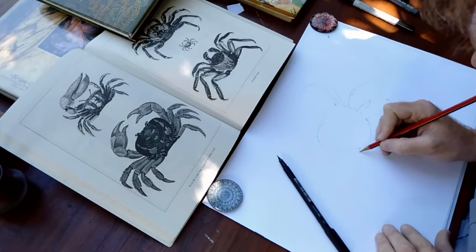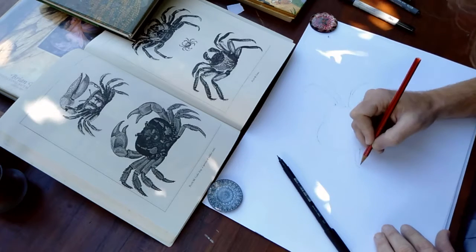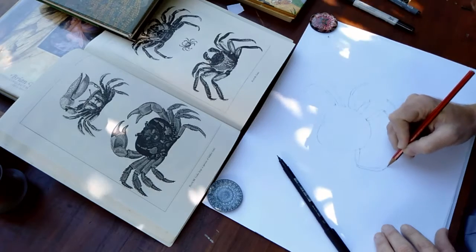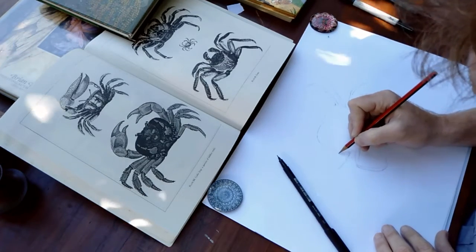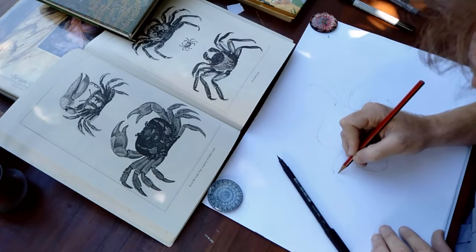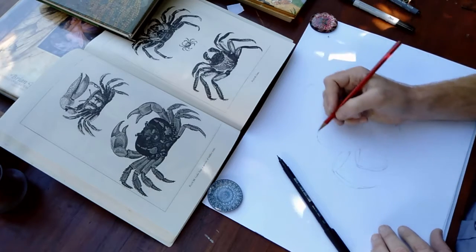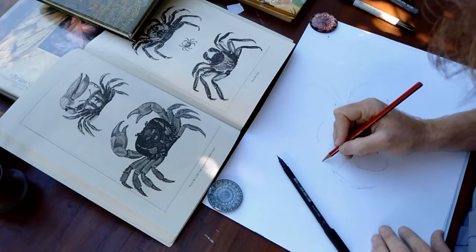So now I have the beginnings of his legs happening. Again, I'm not going over the top with the detail, because I can do that later. I just want to give myself a guideline for the pen work that I do next. So I'll come around this way. One more here. That's sort of behind that one.